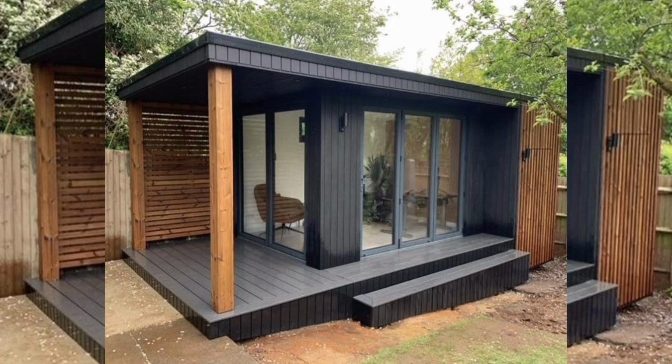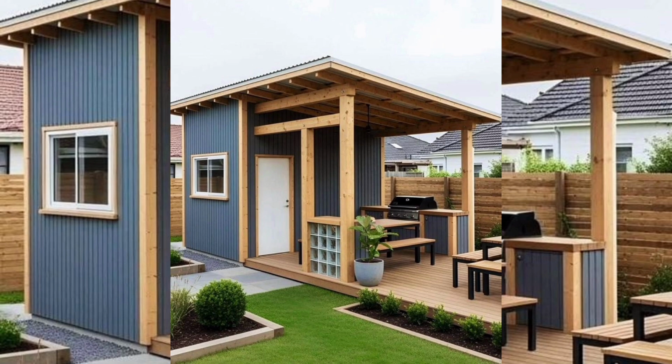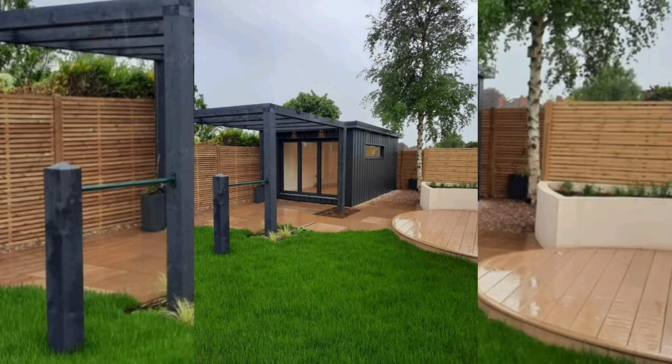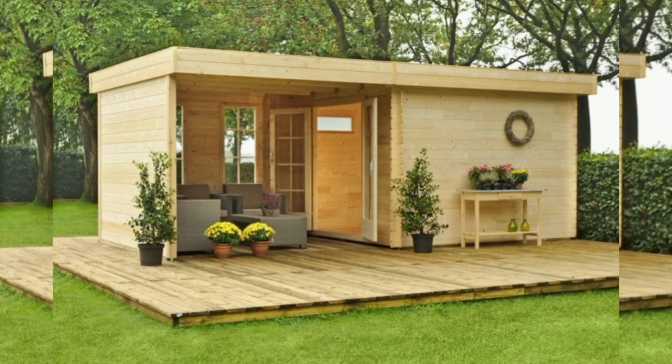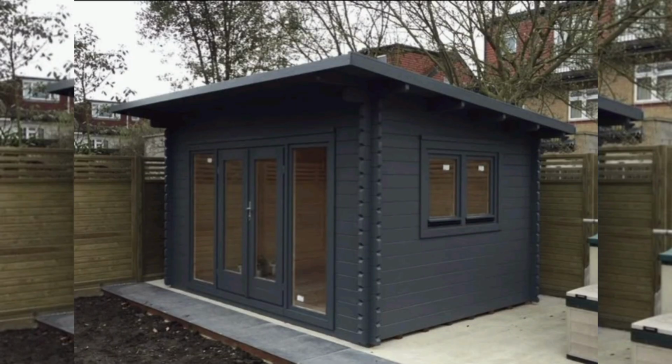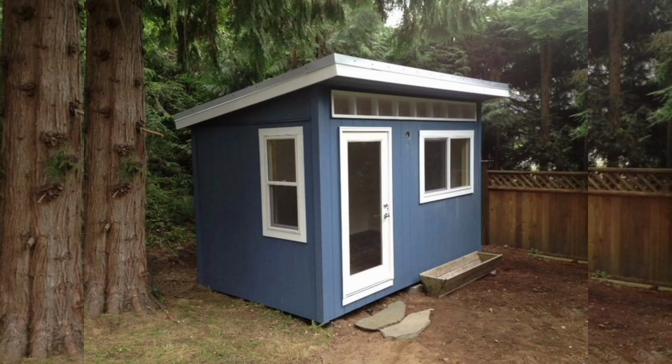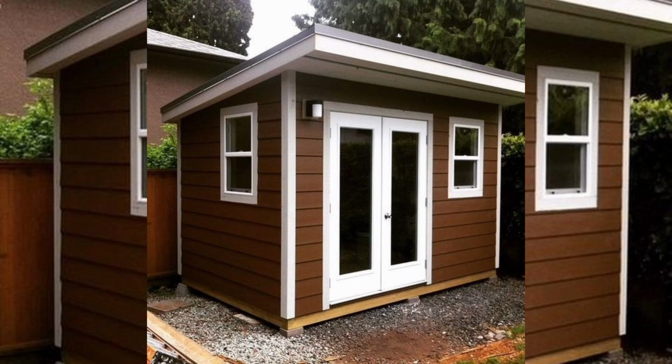Covered or pergola deck. Want to enjoy your deck in every season? Add a covered pergola. A pergola offers shade while still letting in natural light, perfect for those summer afternoons.